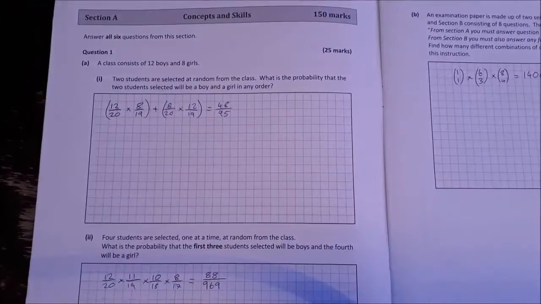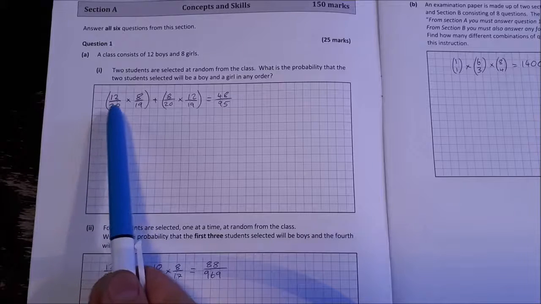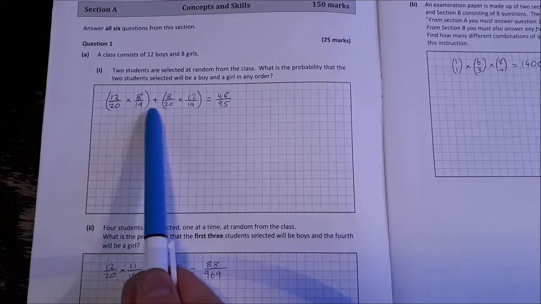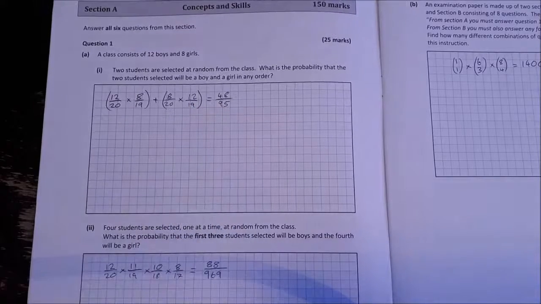Probability question. A class consists of 12 boys and 8 girls. 2 students are selected at random from the class. What's the probability that the 2 students selected will be a boy and a girl in any order? So this one is a boy followed by a girl plus a girl followed by a boy to get 48 over 95.